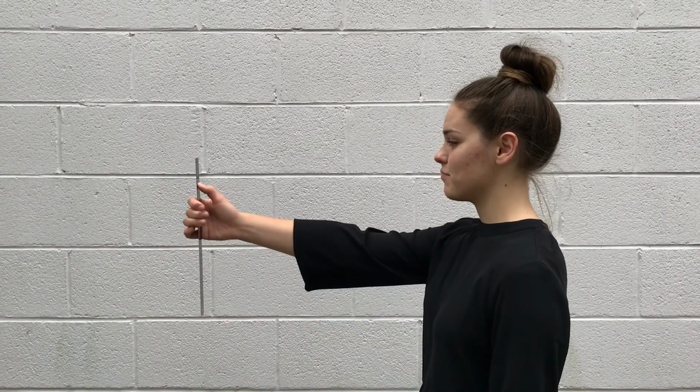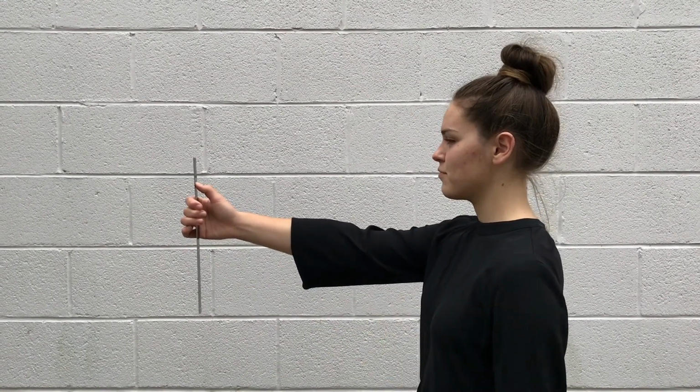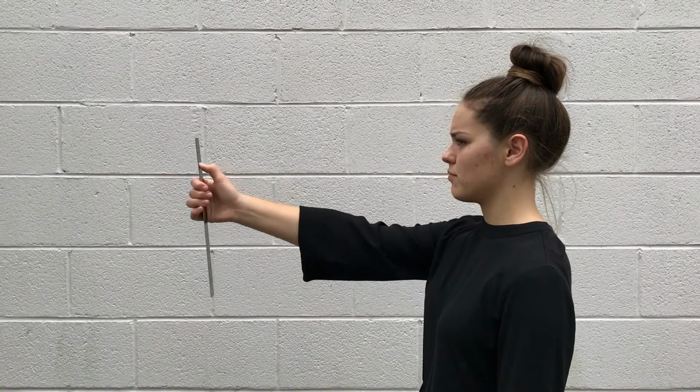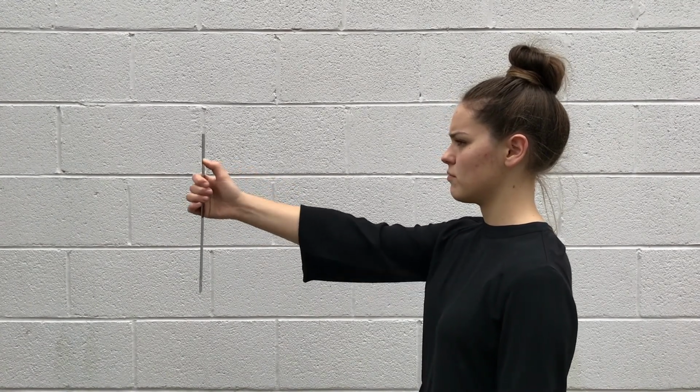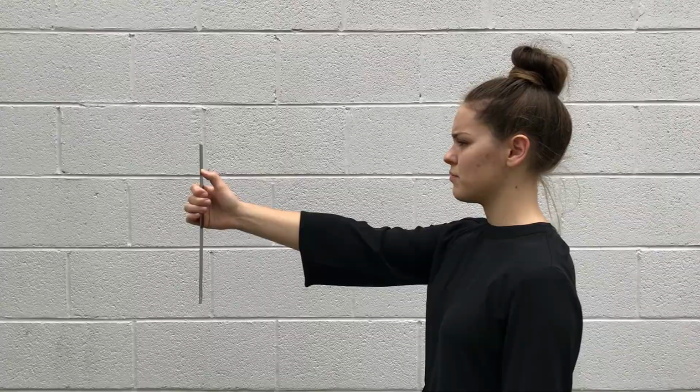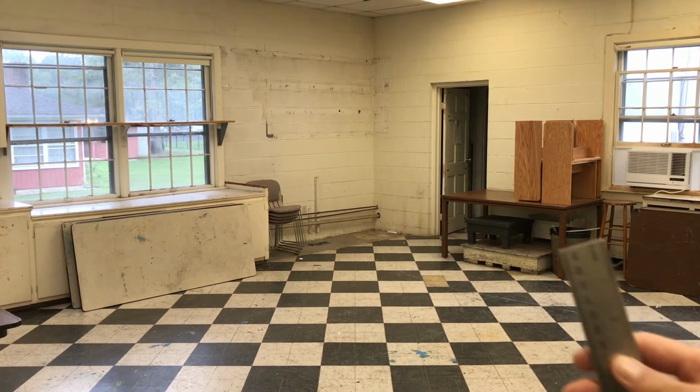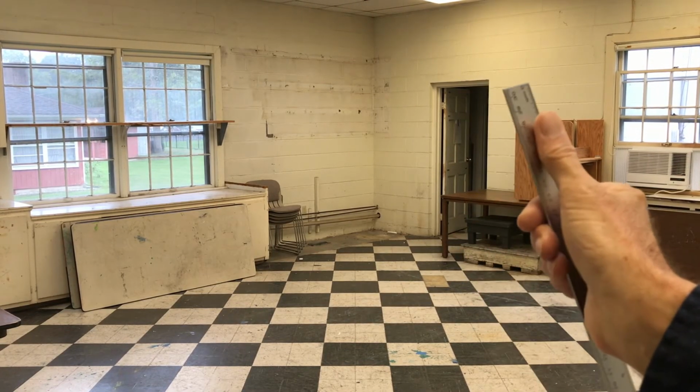So you want to get your ruler and hold it out at arm's length. Make sure that you lock your elbow, because if you don't, you're going to move back and forth, and that destroys the comparison completely. So this is a technique that you're going to have to get used to. This is what it'll look like from your point of view.